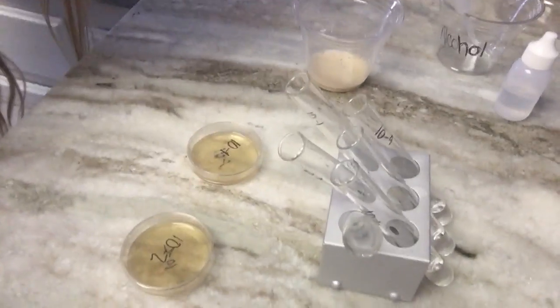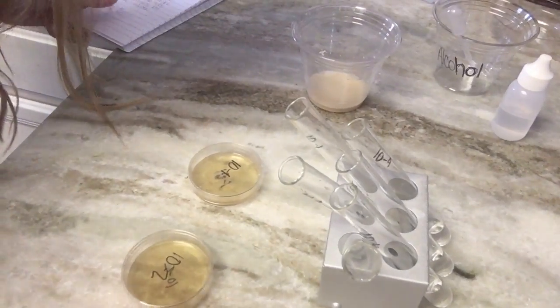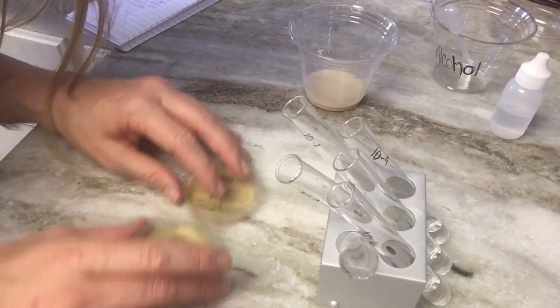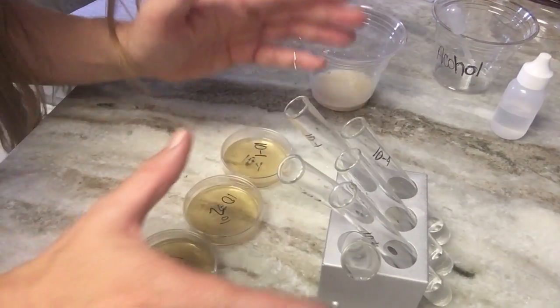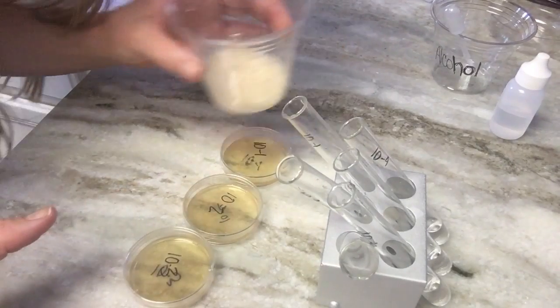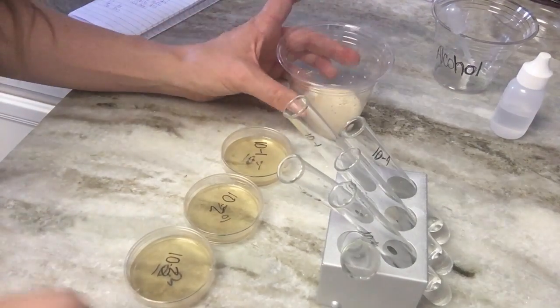It took some time. So let me put my mask on, and I'm going to face the camera down so you can see what I was doing. And there's our agar plates. So here's a few of our agar plates. Pull them over so you can see them. And here's our test tubes. I had my yeast, which we no longer need.